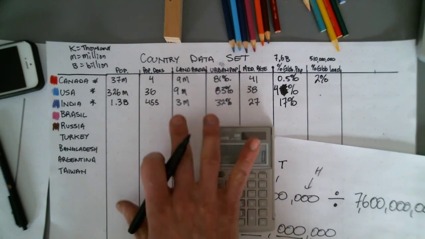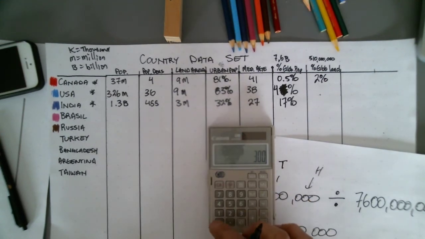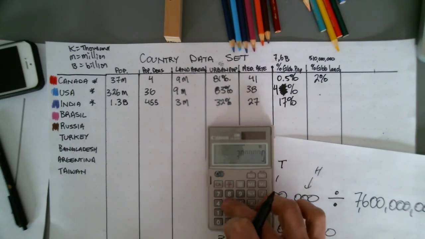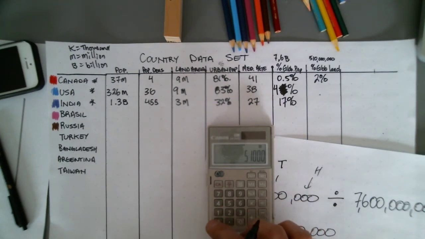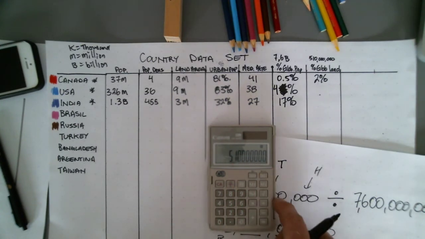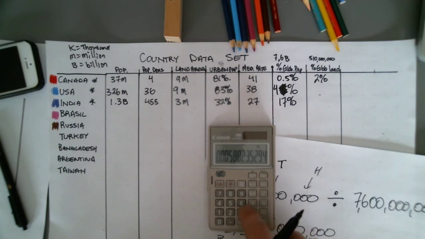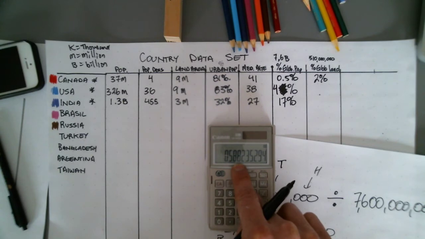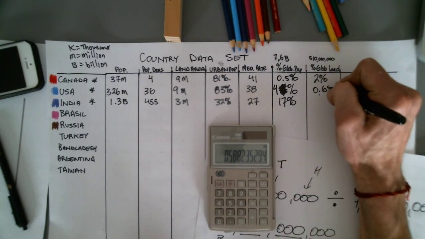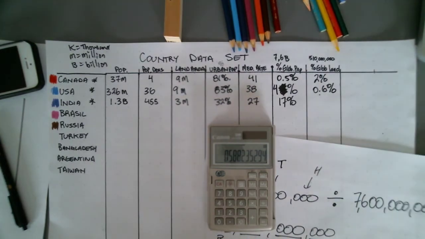Let's find out how much landmass India has. 3 million, 6 zeros, divided by 510, 1, 2, 3, 4, 5, 6, 510 million. Equals, we times by 100, we get 0.5. Now, if it's less than 1, I'm actually going to leave it there, because it's not actually 1% yet.